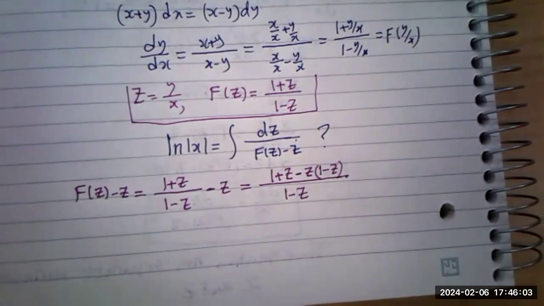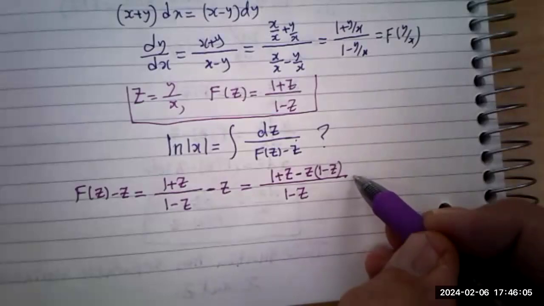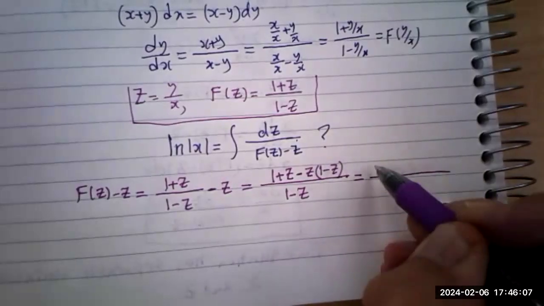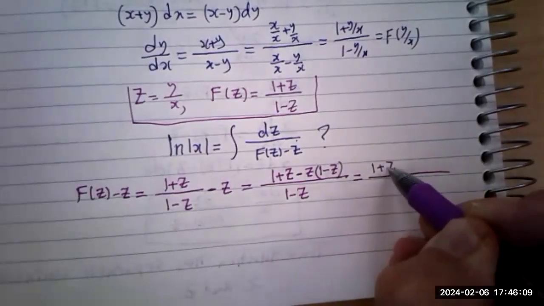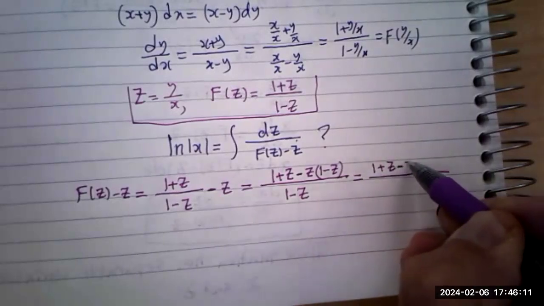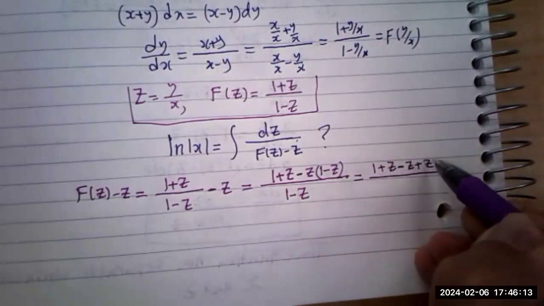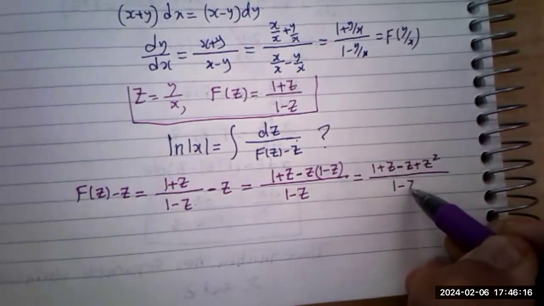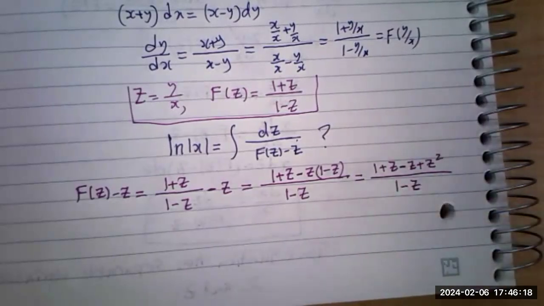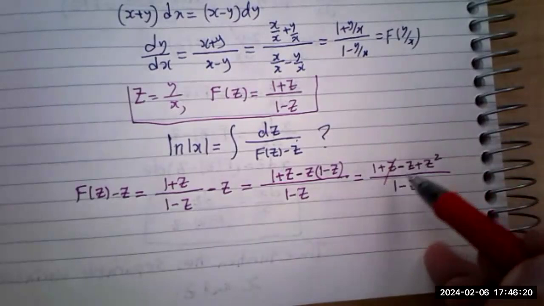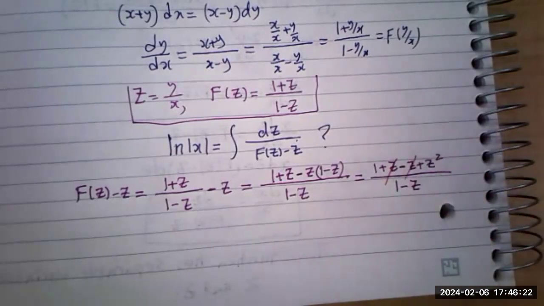Simplified carefully, it will be equal to what? It is the 1 plus z, multiply negative z plus z squared, over 1 minus z. The z and the negative z will cancel out. So you end up with what?